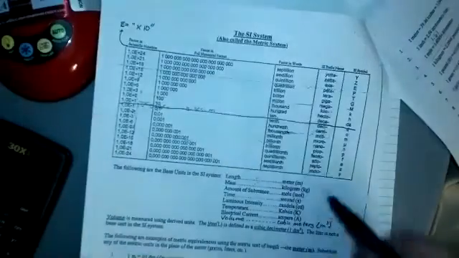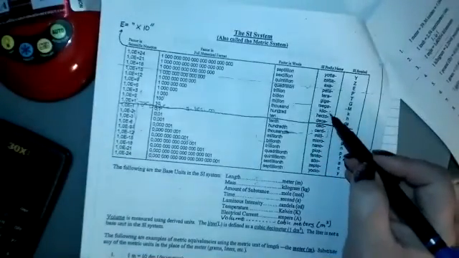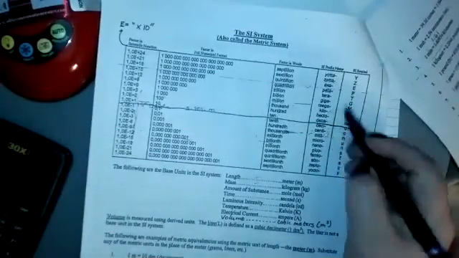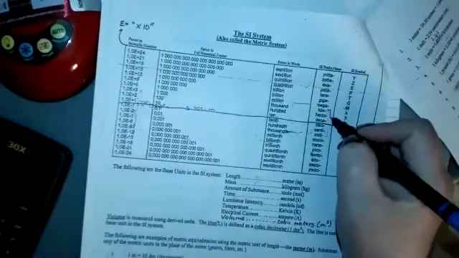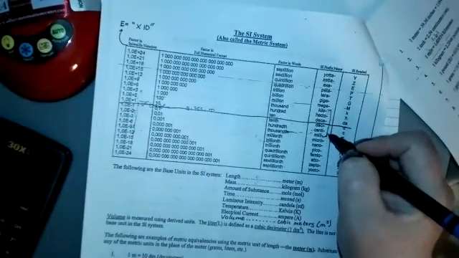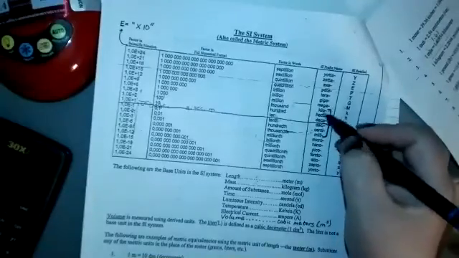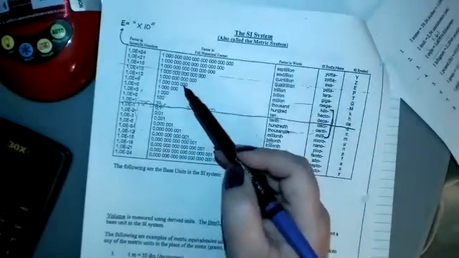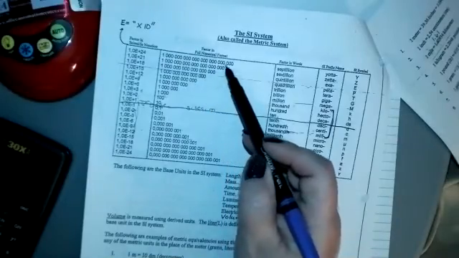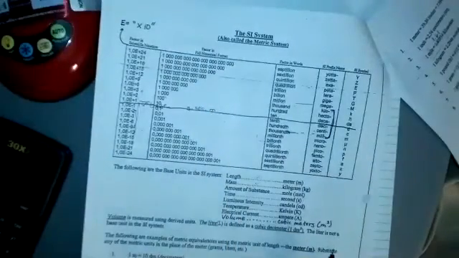Okay. King Henry only works on these right here, and that's because these are all just one decimal place apart. After that, you'll notice they start skipping by 3s. So you can't use King Henry anymore. You have to use math.